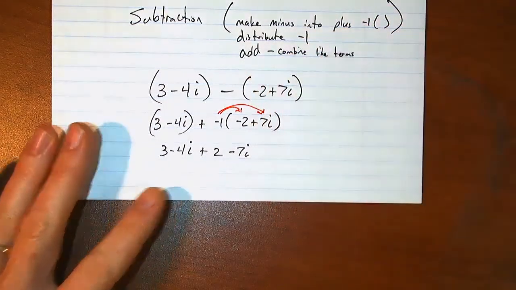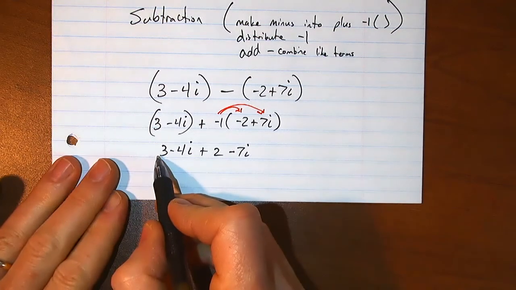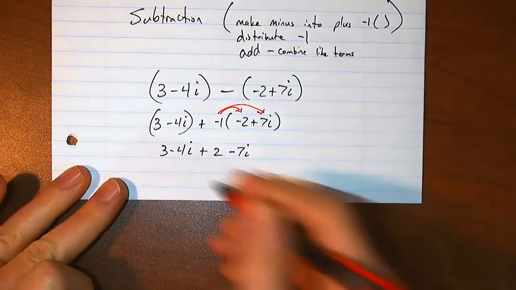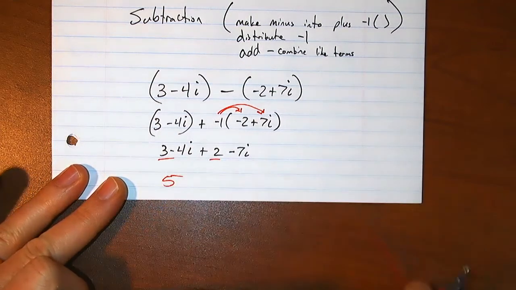That's what adding is. Or if you want to think of it with the imaginary numbers idea, it's combining like parts, okay? But whatever way you think of it. I've got a 3, and I'm going to combine the 3 with a 2. So 3 plus 2 is equal to 5.